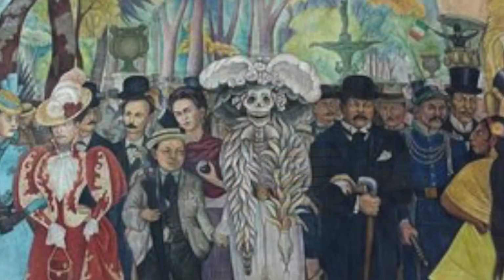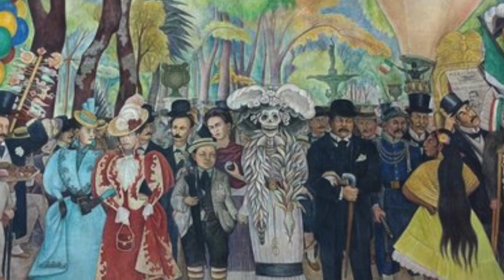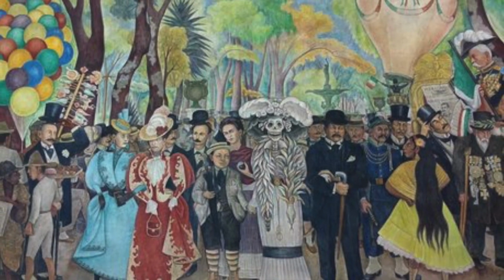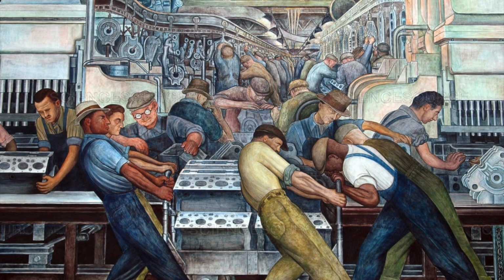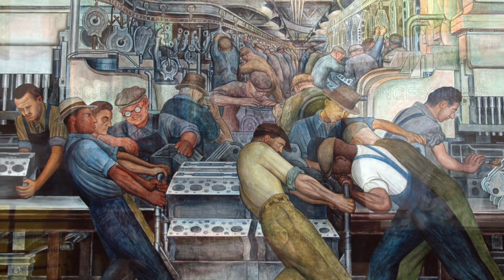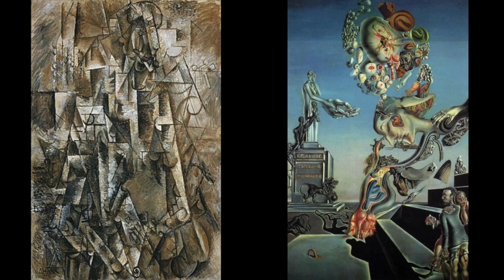Benton would work in mural sizes, and Pollock was really impressed with the Mexican murals at the time that Diego Rivera would create, just because of the sheer size, just standing in front of something that big. He was also greatly influenced by the work of the Cubist and Surrealist styles.